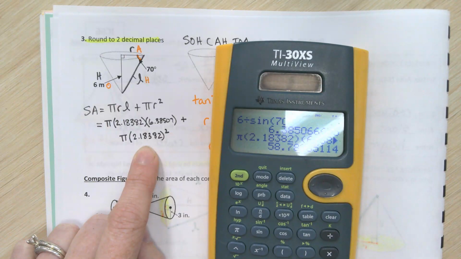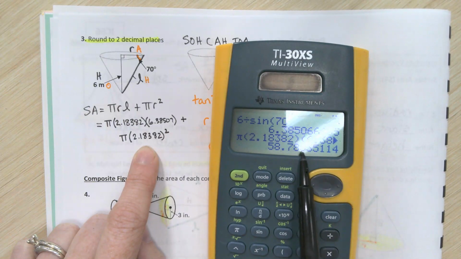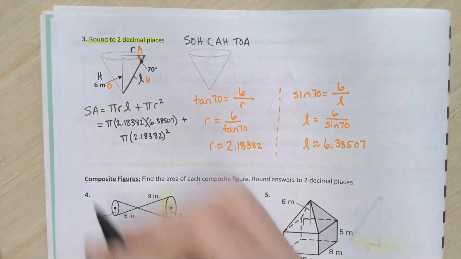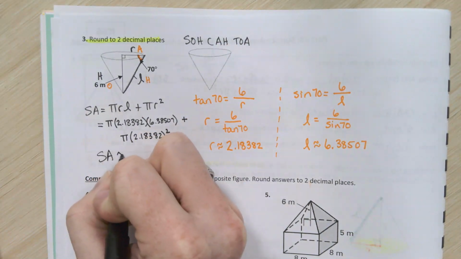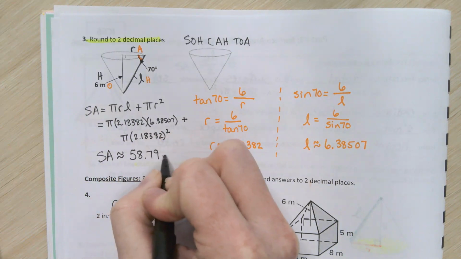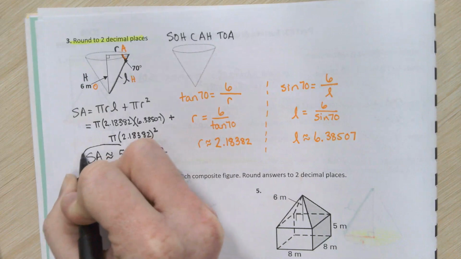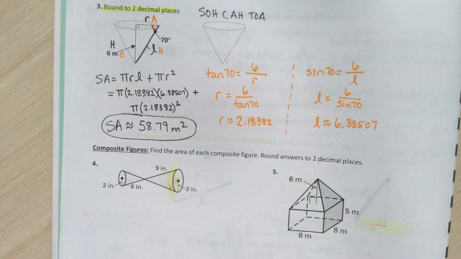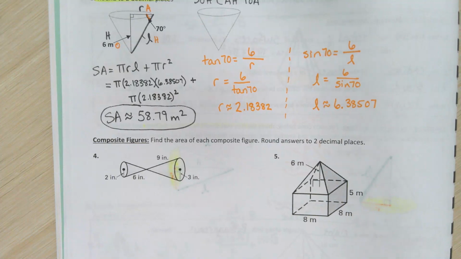Go ahead and click enter, and now we'll officially round it to 2 decimal places, 58.79. So our surface area is approximately 58.79 square meters. So significantly more work there just because both the radius and the slant height were missing.